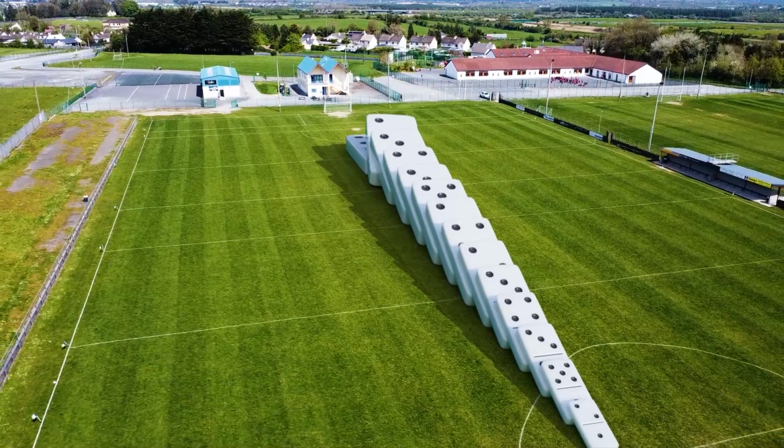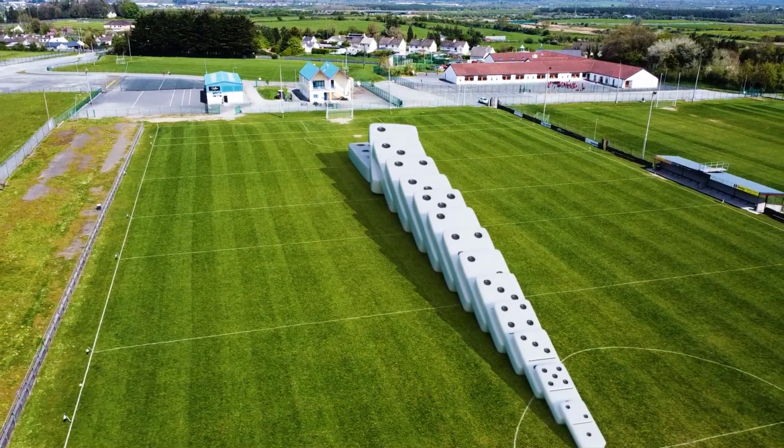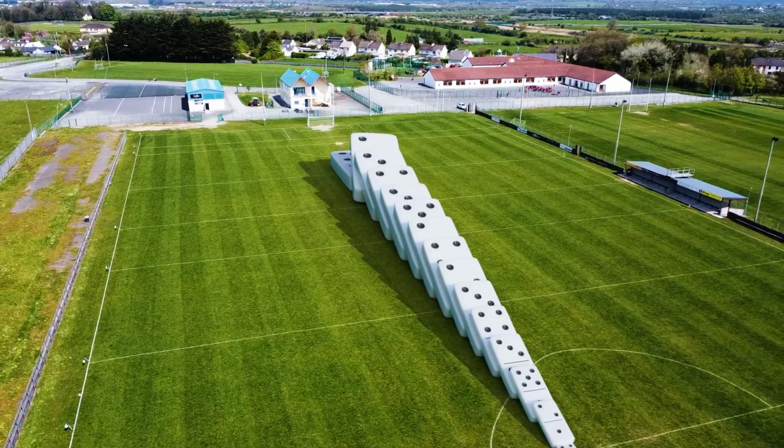So we're going to be doing this from start to finish. We're going to be doing this using Cinema 4D, Redshift and After Effects. So let's get started on this. Here we go.